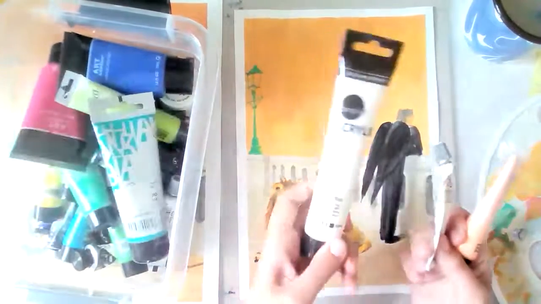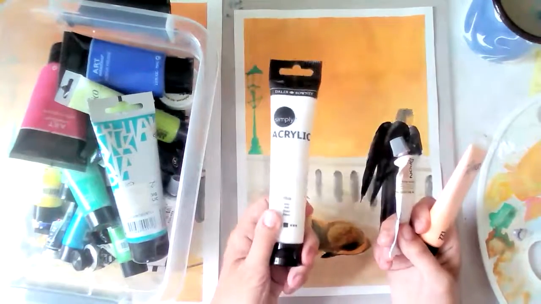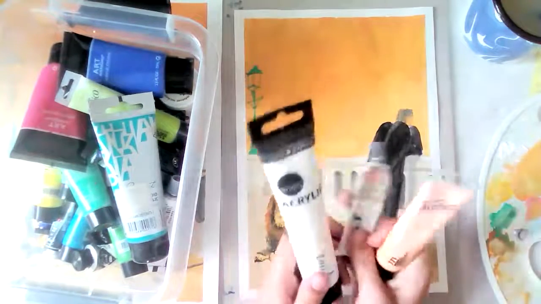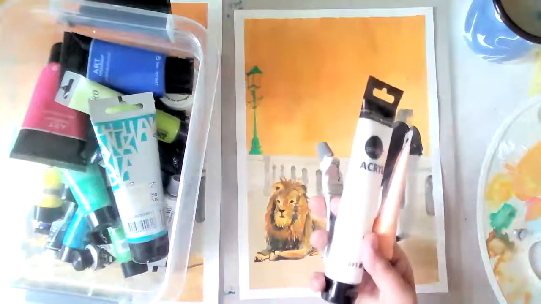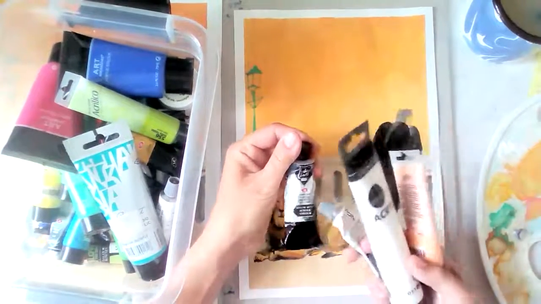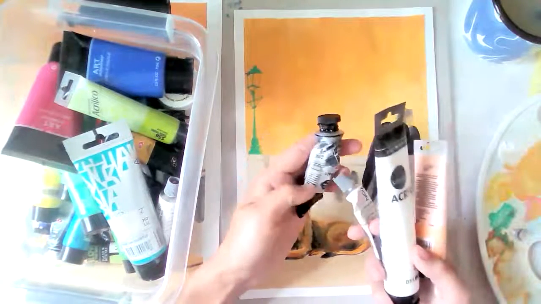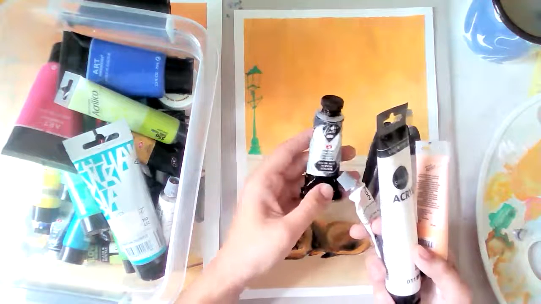Of course, white, one can go straight away and buy a bigger tube of white, because white goes away very quickly. Then one of the favorites is also this Paynes Gray. It looks like black. Sometimes you can just use it as black.